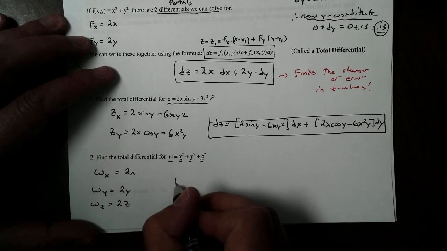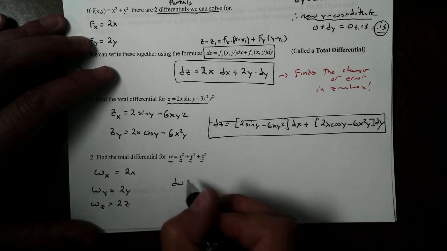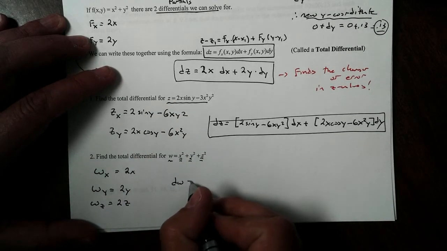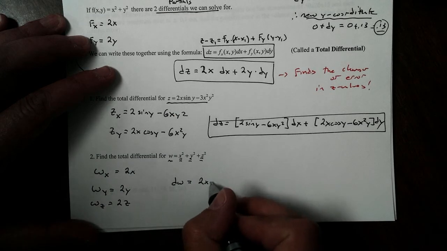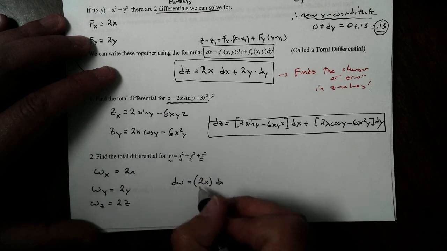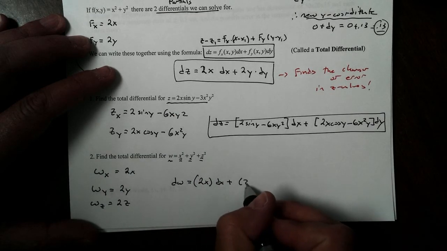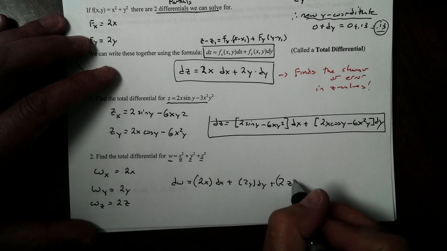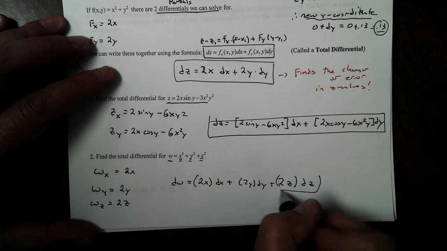And now when we write our total derivative, dw, this time be careful, we're looking at dw. This is going to become 2x dx, sometimes I use parentheses, plus 2y dy plus 2z dz.